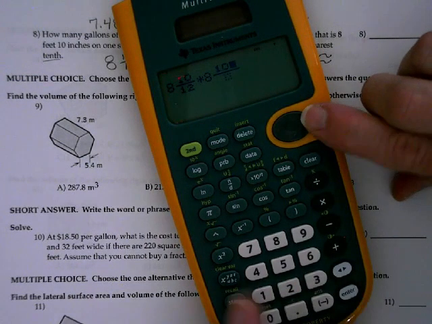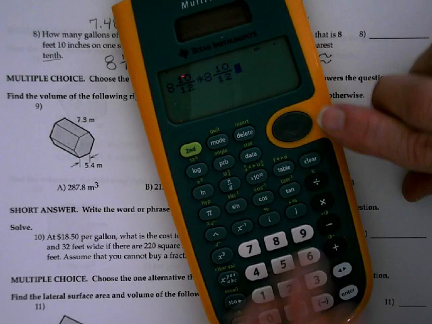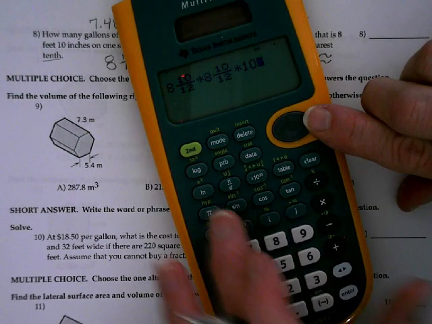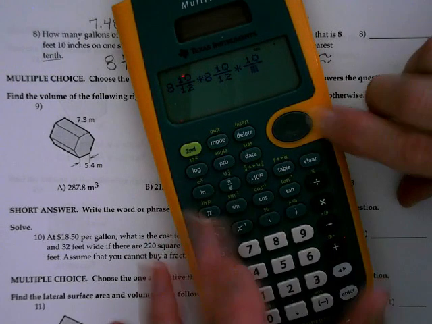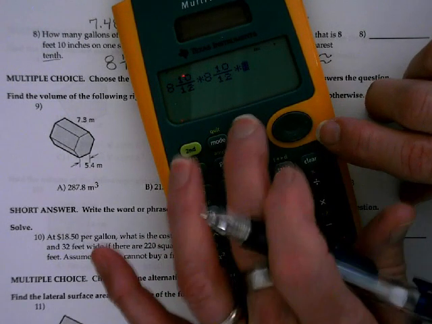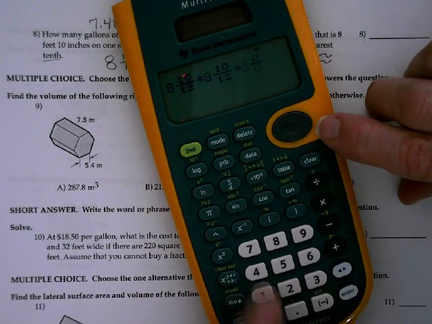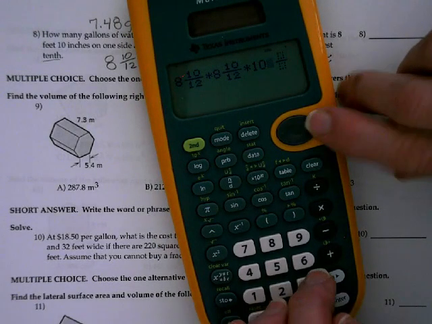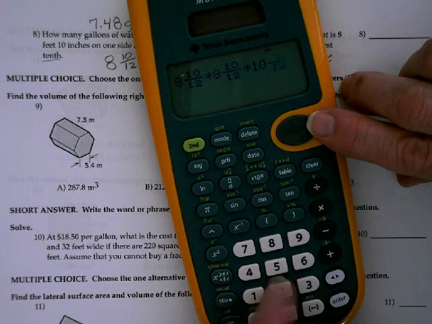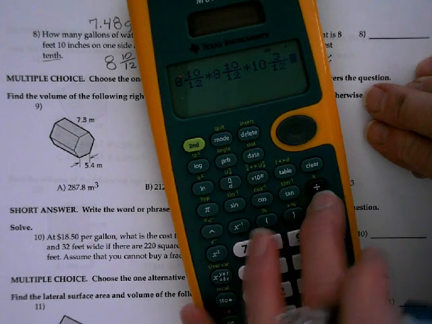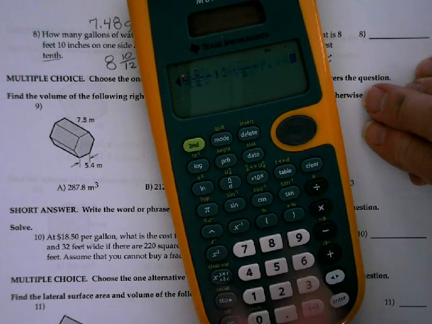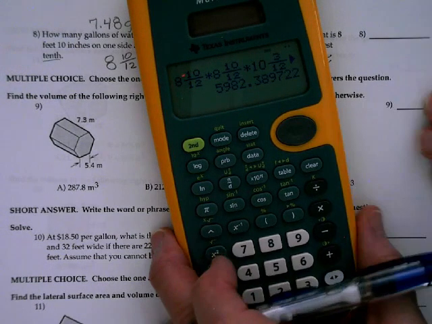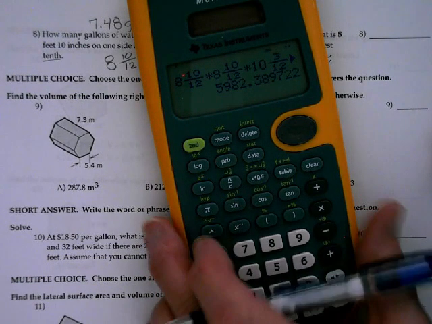So 8, got to have a mixed number, 8 and 10 twelfths times mixed number 8 and 10 twelfths, times the height, second mixed number 10 and 3/12.